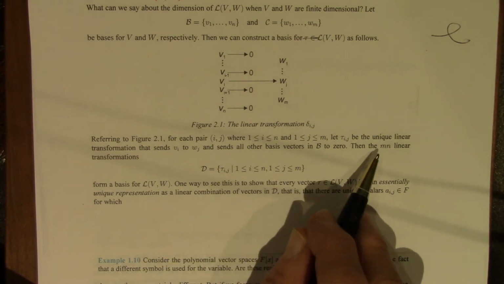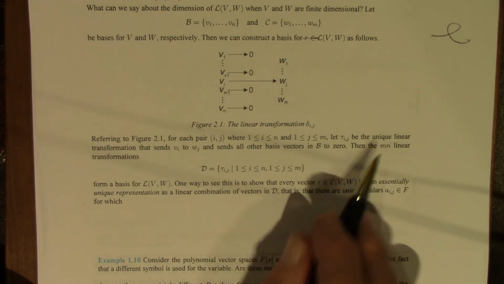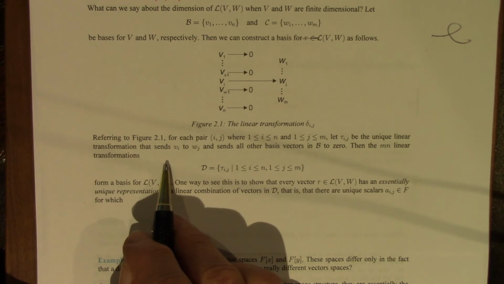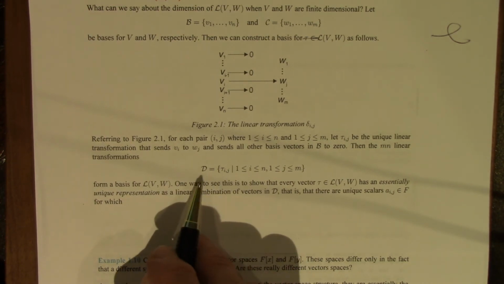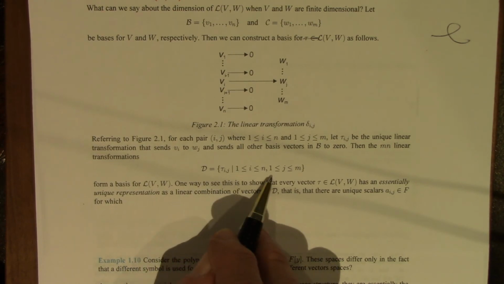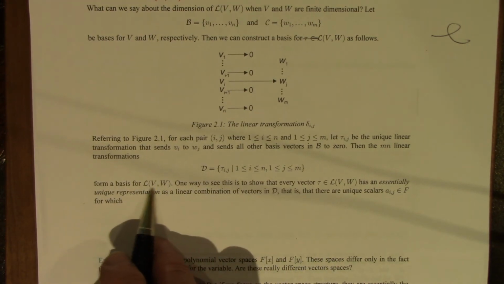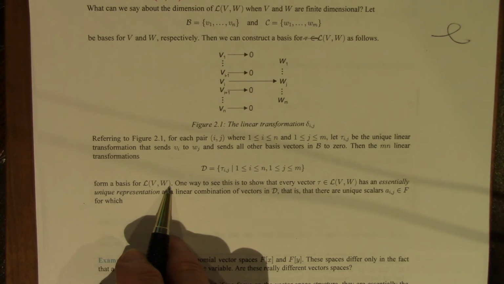So I have m times n linear transformations, the tau sub ij's. These form a basis for this vector space L of VW.